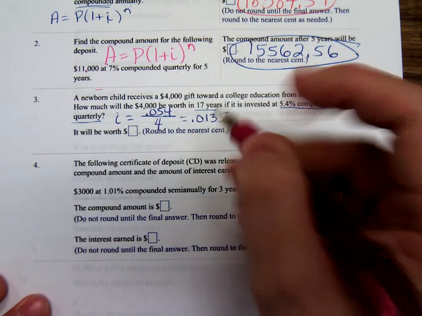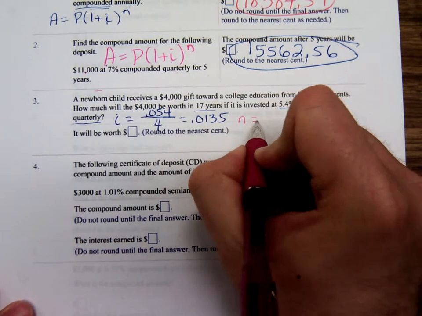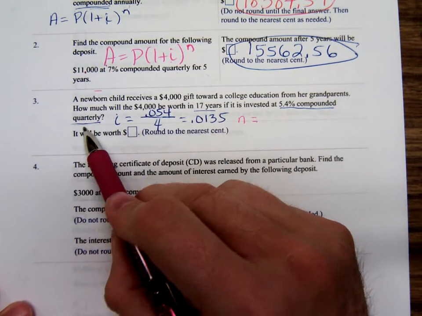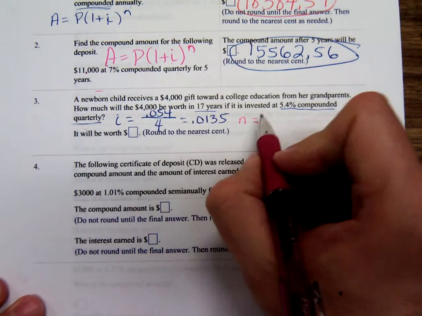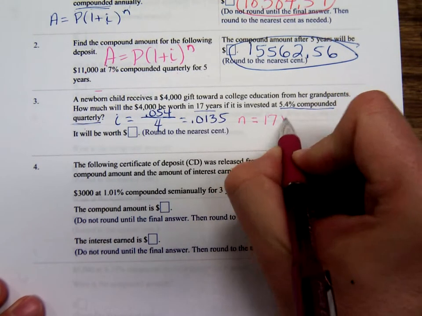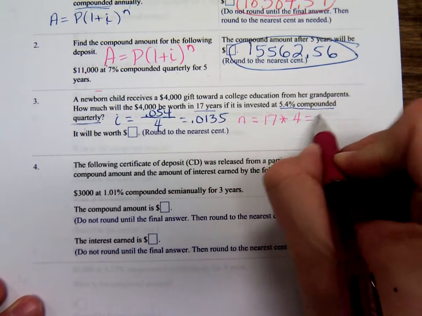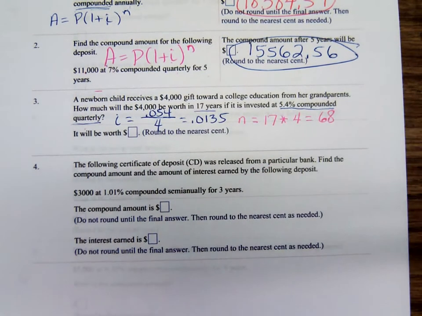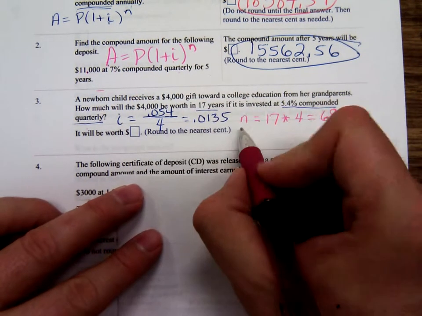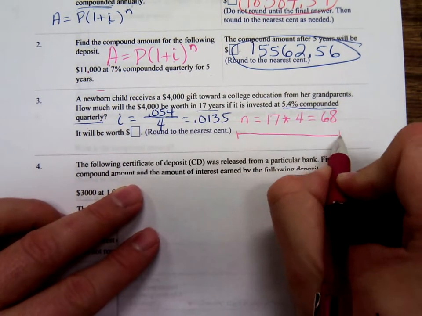To calculate N, how many quarters are there in 17 years? You go years times number of quarters per year. So there are 68 quarters in 17 years. And that $4,000, that's the amount being invested today.